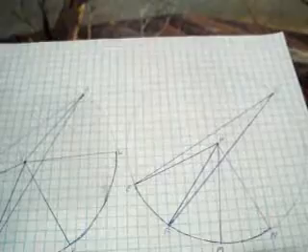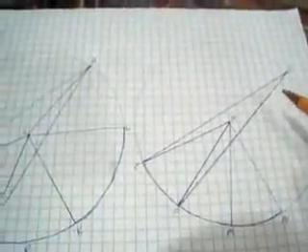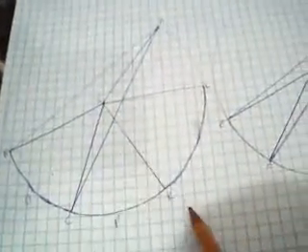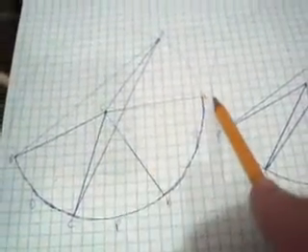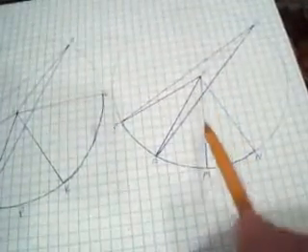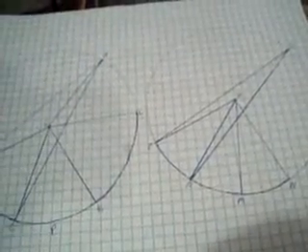And let GK, GL, HM and HN be drawn. Okay?